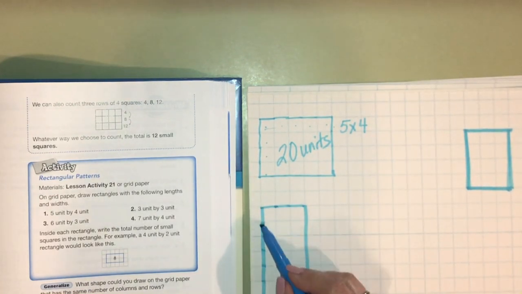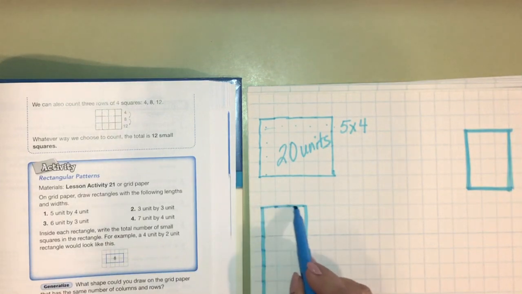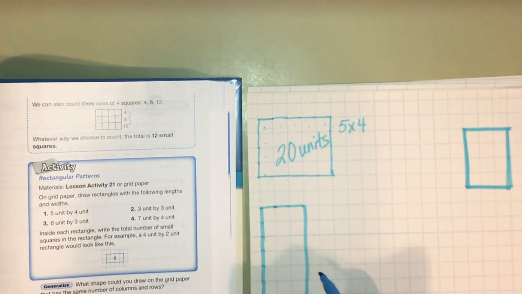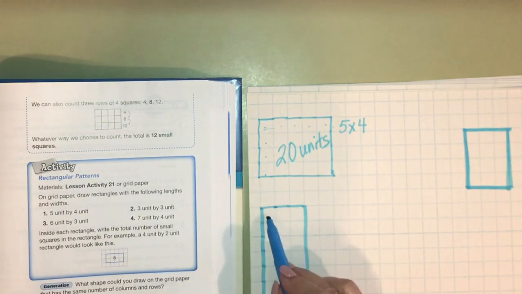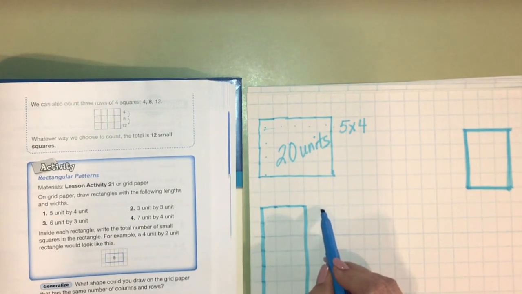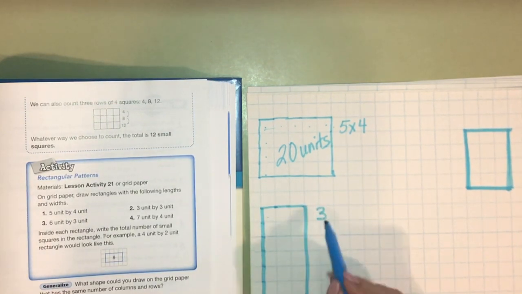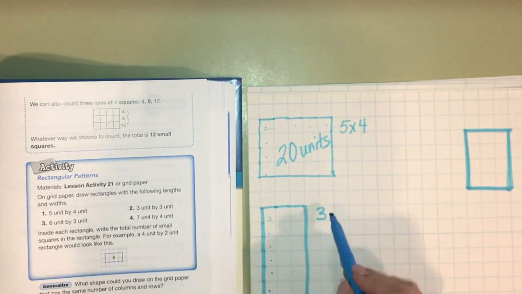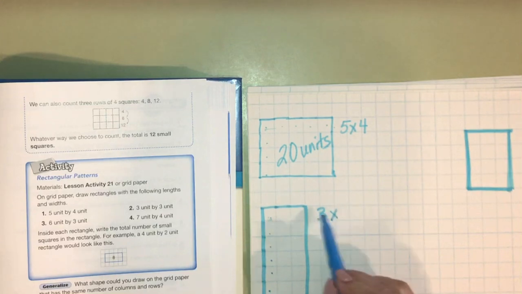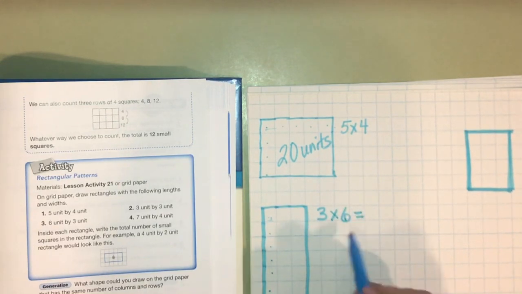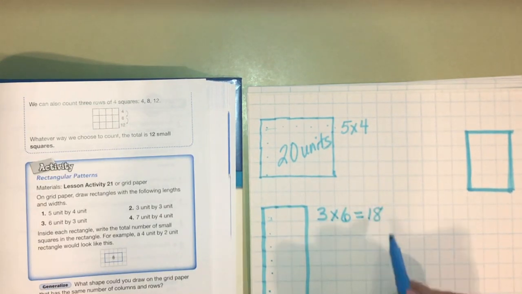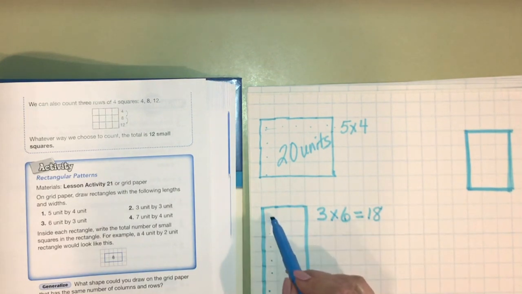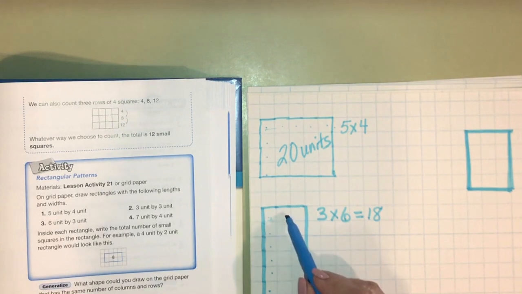Okay? Either way, this one is the length, and now this one is the width. So on this one, we have 1, 2, 3. And how many times do we have that 3? 1, 2, 3, 4, 5, 6. 3 times 6, 18. Or I can count 1, 2, 3, 4, 5, 6 three times.